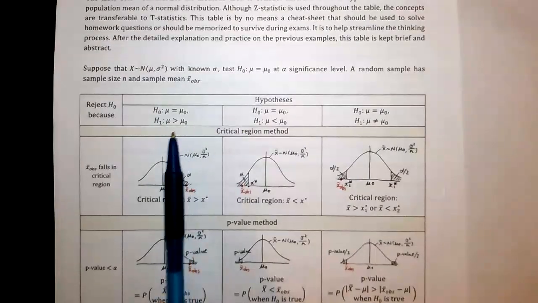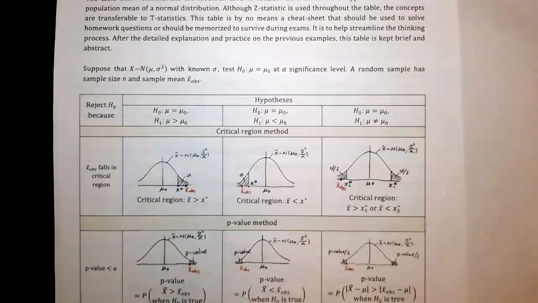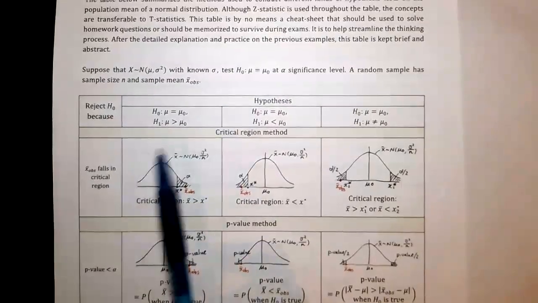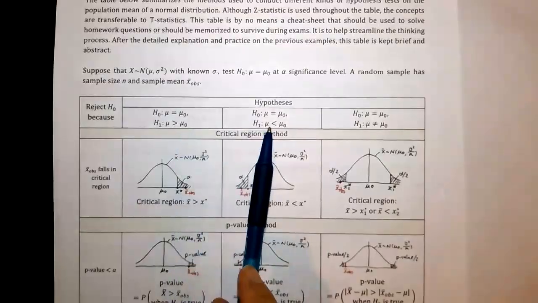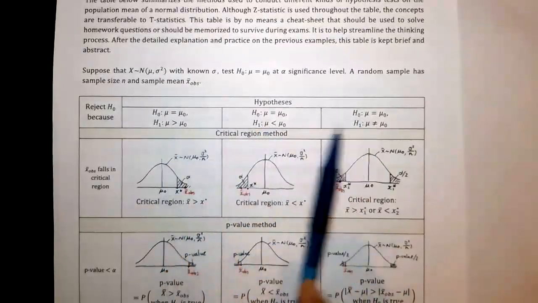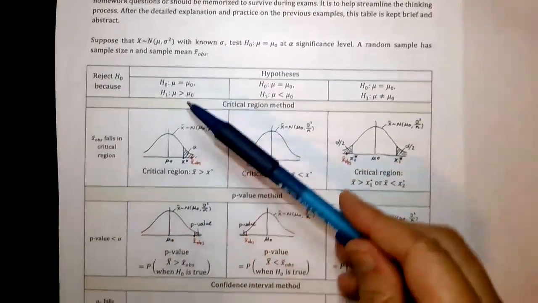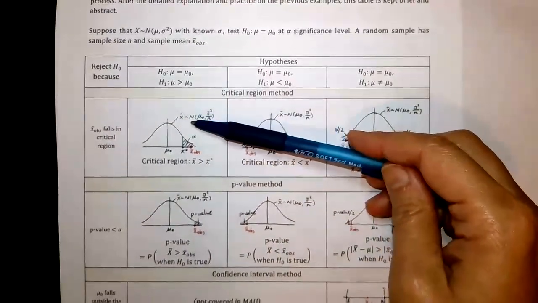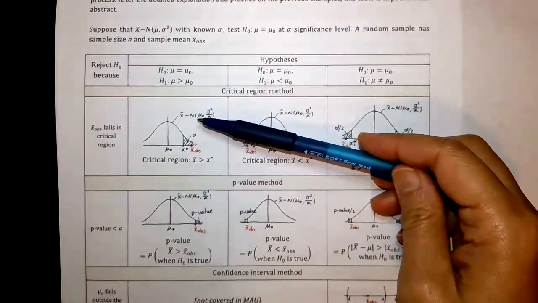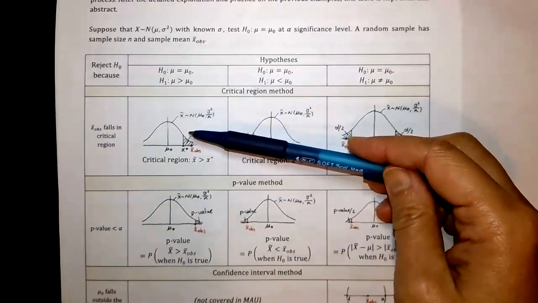Everything starts from what pair of hypotheses you use. When you do actual practice questions, for example the book exercises, and one of these is given, double check when you use a particular method.